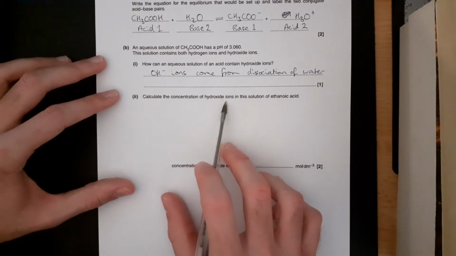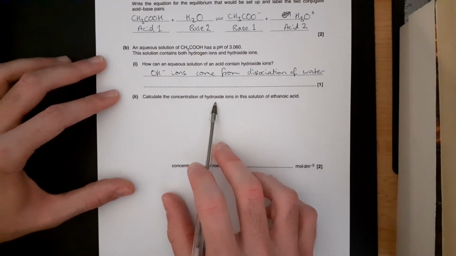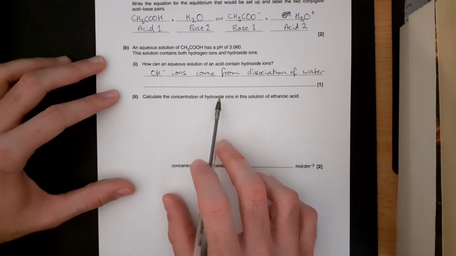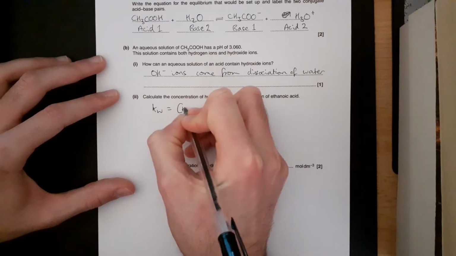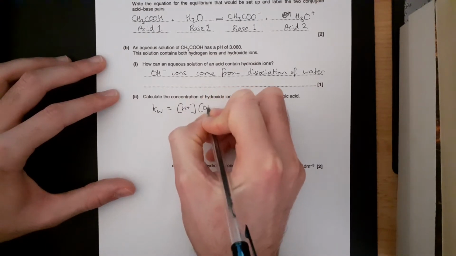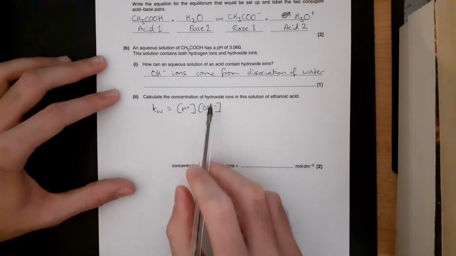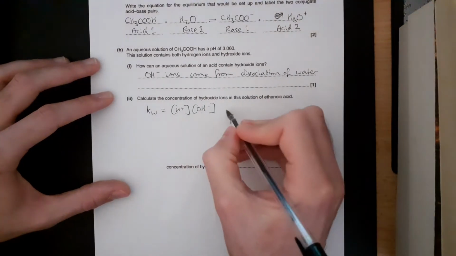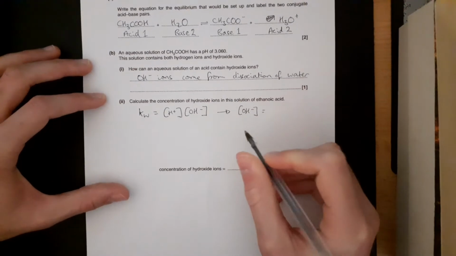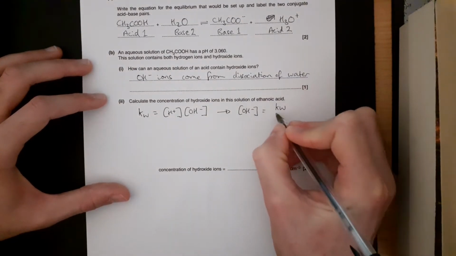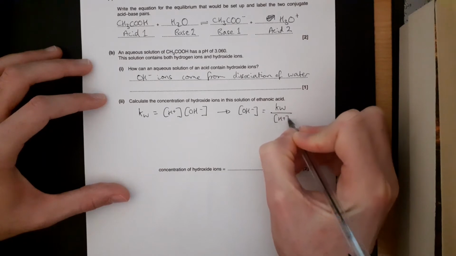Okay, so if it's about hydroxide ions, it's about a base. So therefore, we're not going to use Ka, we're going to use Kw. So we're going to start by writing out the expression for Kw. Okay, and then it wants us to calculate the concentration of hydroxide ions. So we're going to rearrange it, so the OH minus concentration is going to be Kw divided by the H plus concentration.